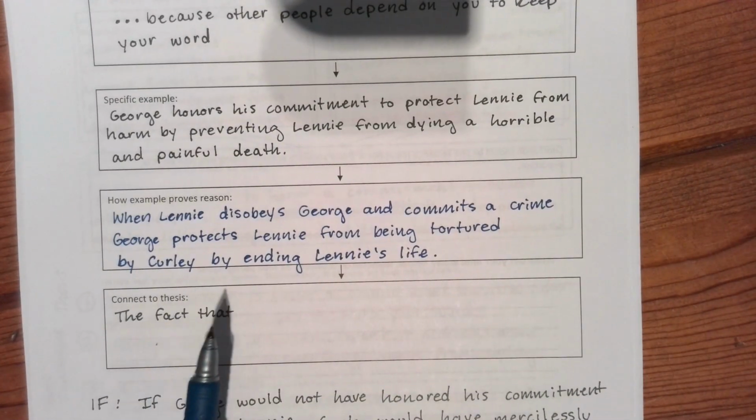Then we connect to the thesis explicitly. So when we connect to the thesis, we're going to say, okay, I just gave this example, and this proves my thesis to be true because.